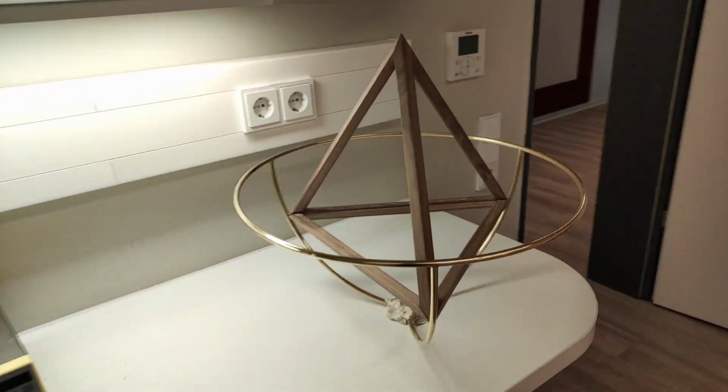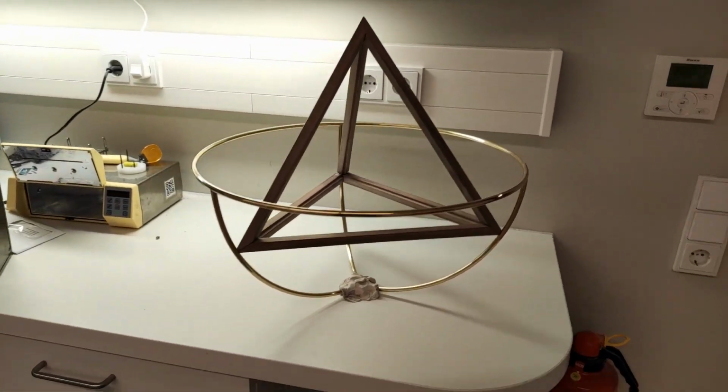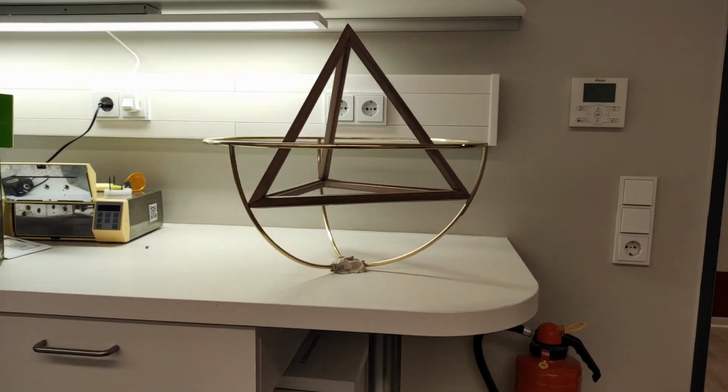At this point of the build I was extremely happy with what I've done so far and that everything seemed to come together nicely, and I was just looking forward to getting this project done.